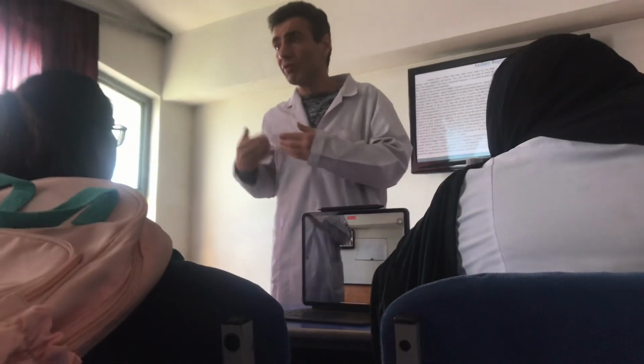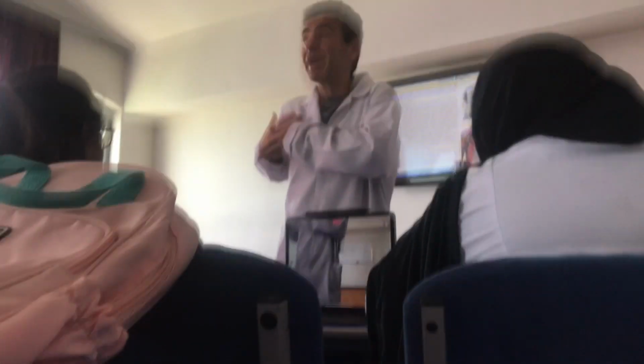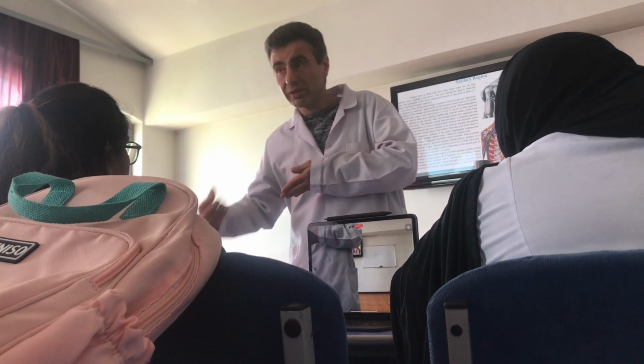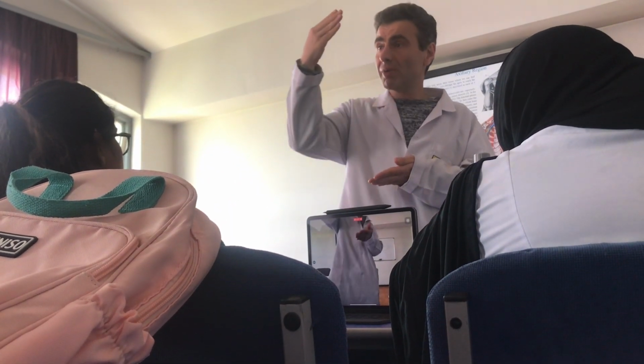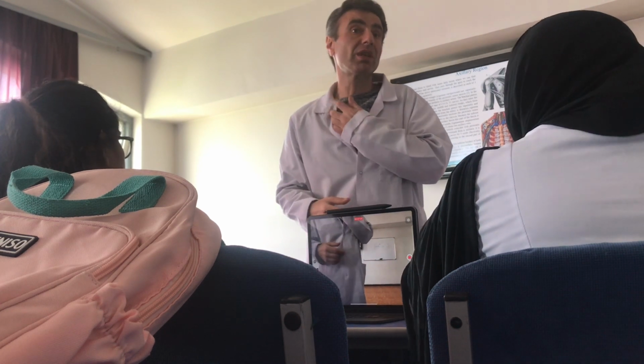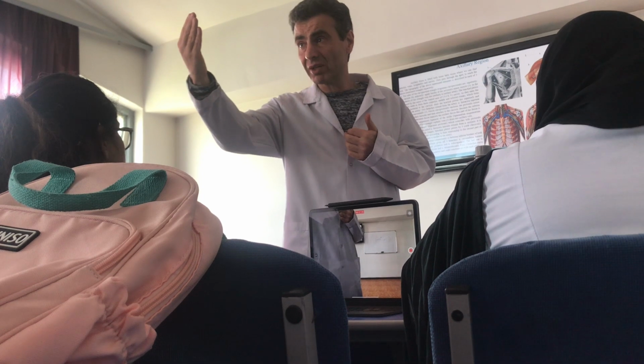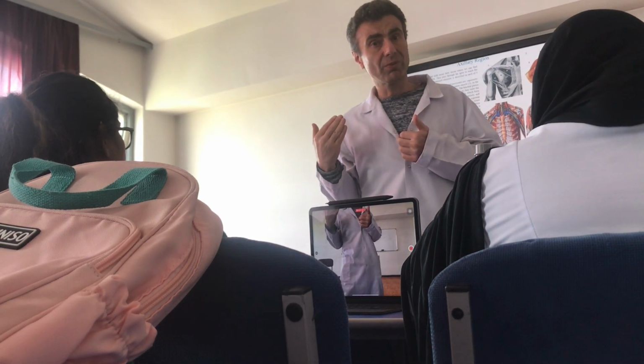Come to this fossa. The fossa has a triangular or pyramidal shape. The base of the fossa looks down and laterally, and the tip of the fossa looks up and medially. By the way, the tip of this fossa is located between two bones: superficially it is the clavicle, and deep it is the first rib.